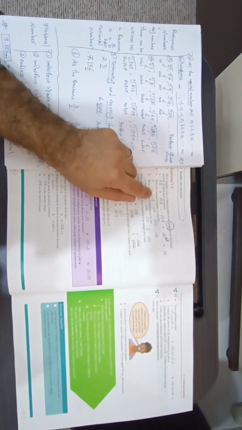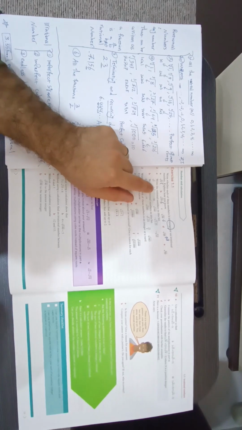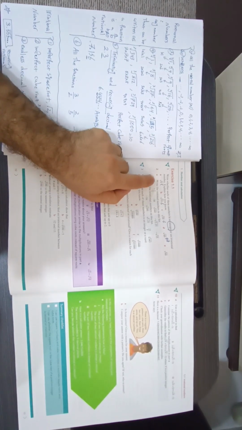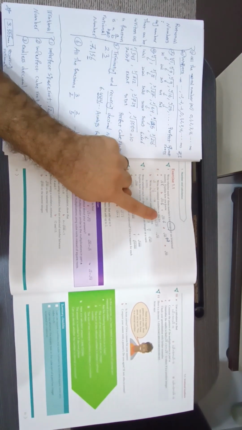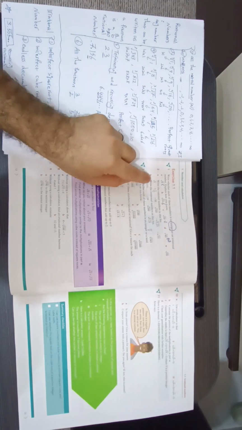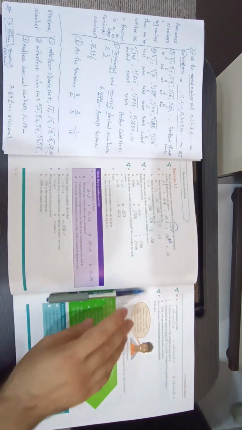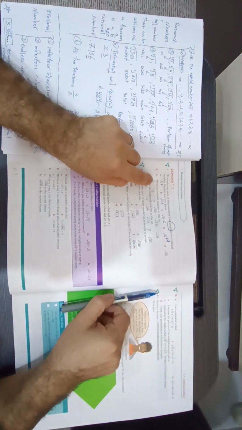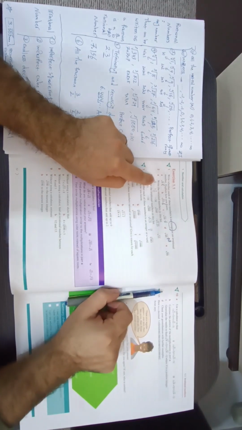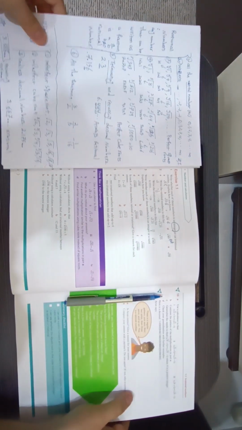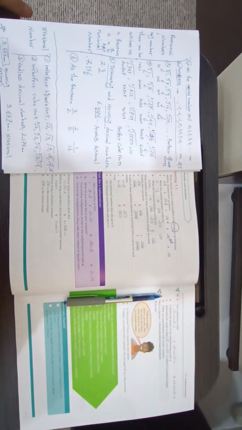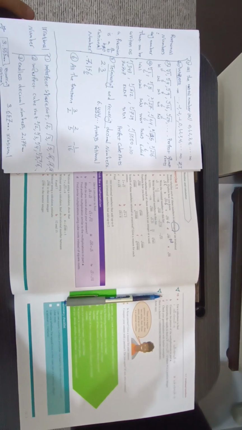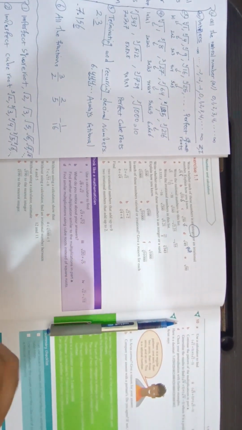What about the second question? It says, question 2, write the rational numbers in this list. Only the rational numbers. So let's find out which one is rational, which one is irrational. Square root of 1, it is one of the perfect square roots. That's why it is rational.